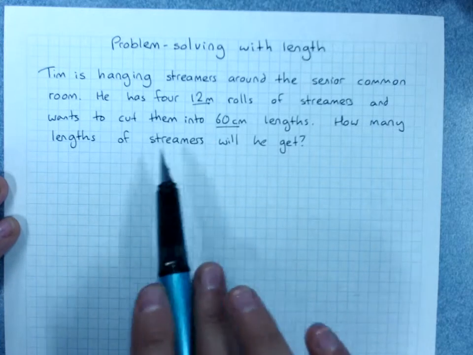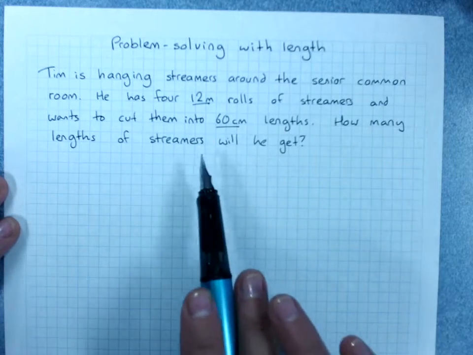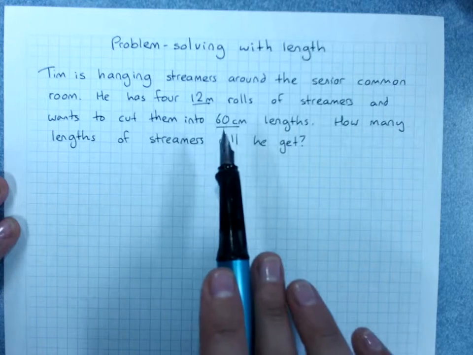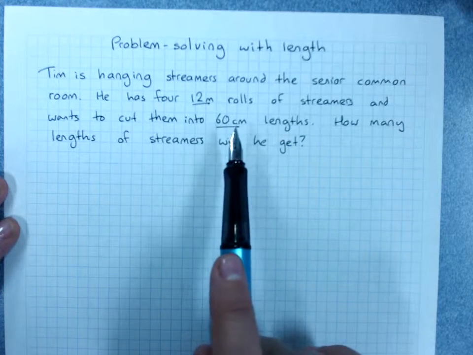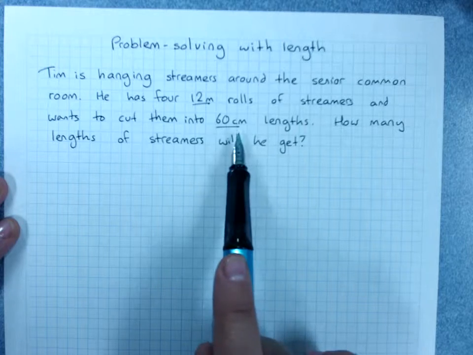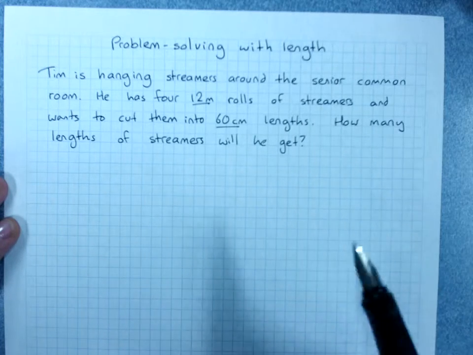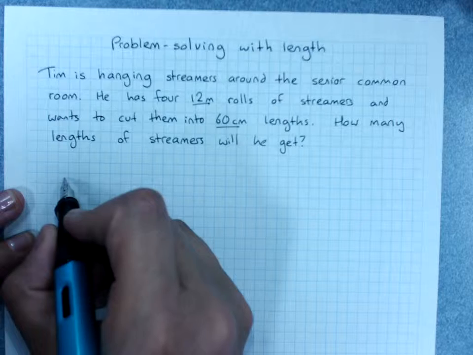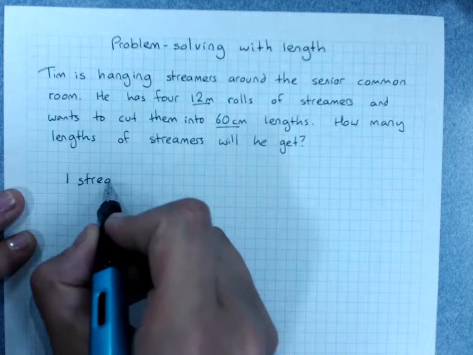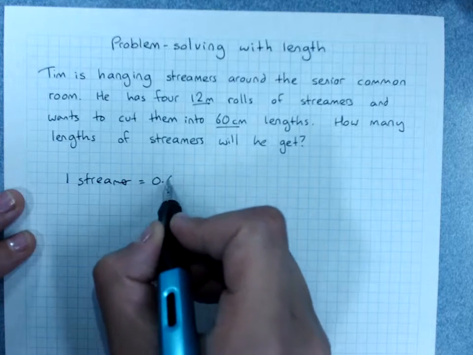This one's given me 2 lengths and wants a number of streamers, so I can convert into either one. 60 centimetres is pretty easy to divide by 100 and get to 0.6 metres. So one streamer is 0.6 metres.